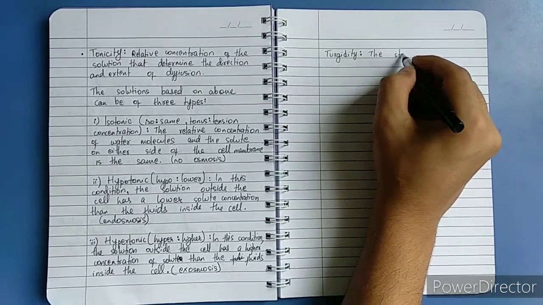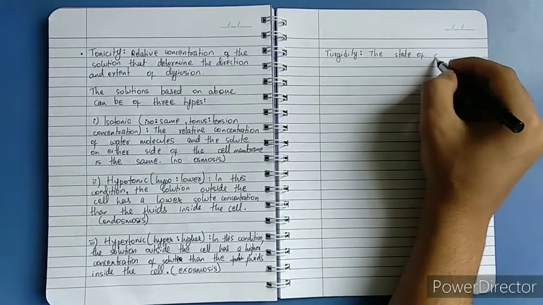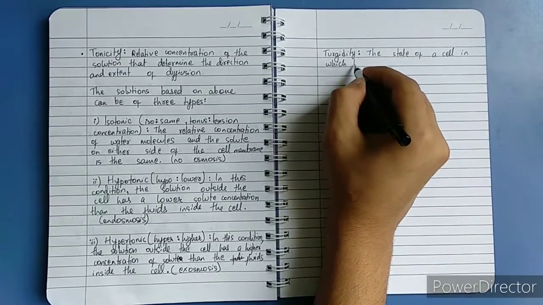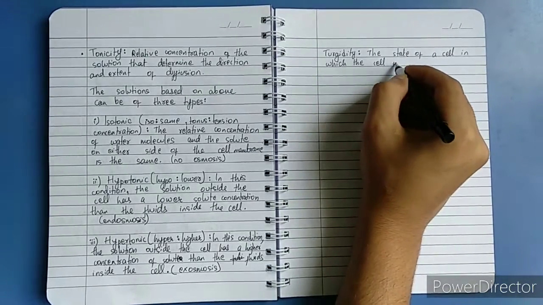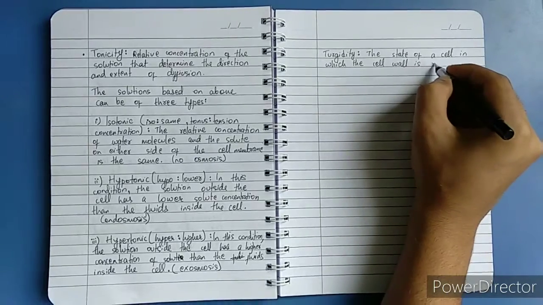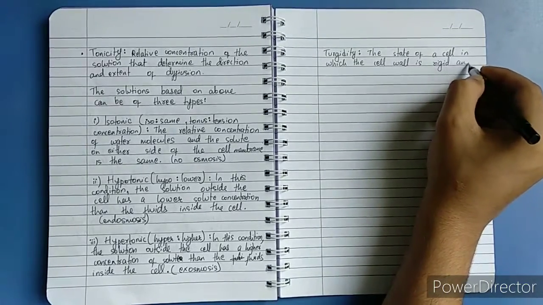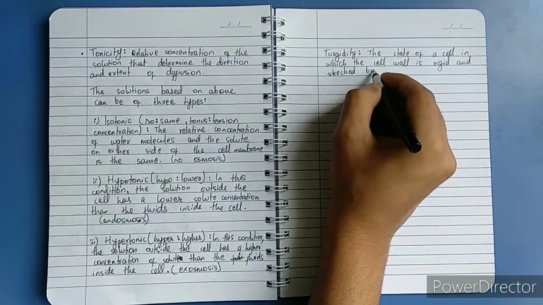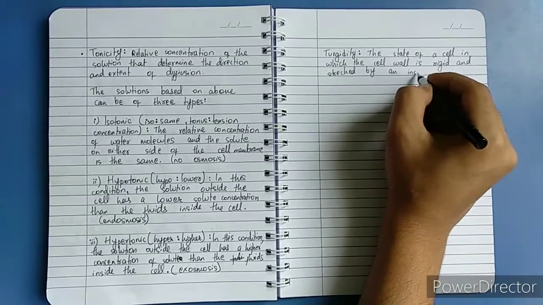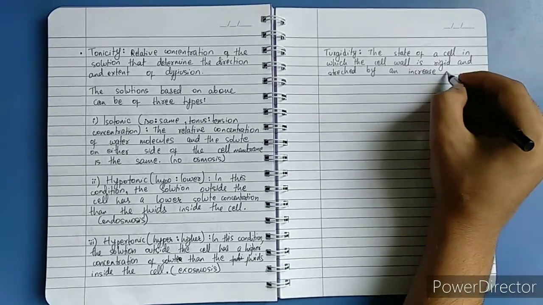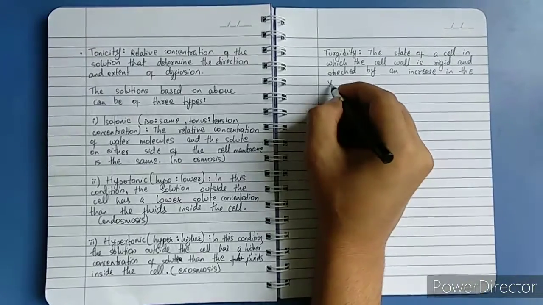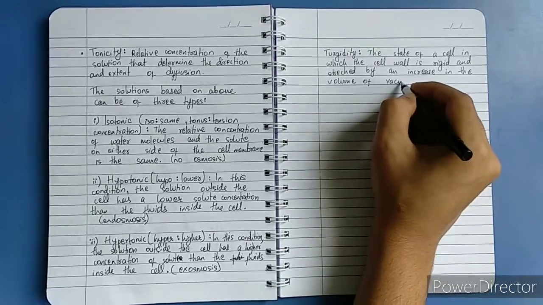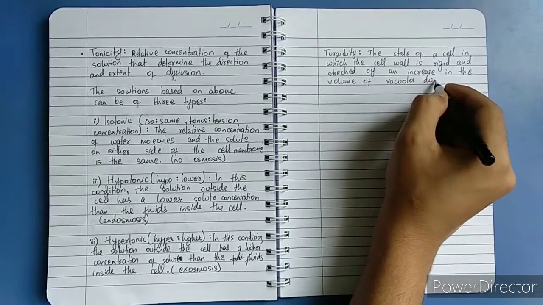Turgidity is the state of the cell in which the cell wall is rigid and stretched out by an increase in the volume of vacuoles due to absorption of water.